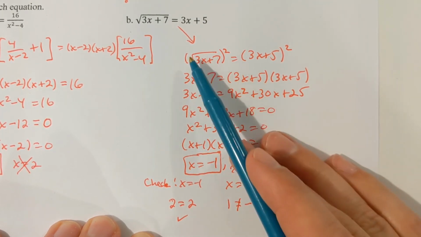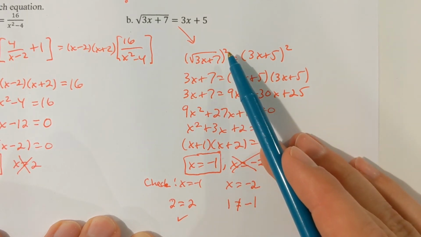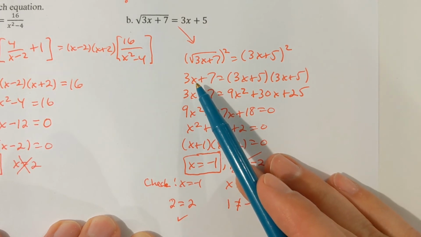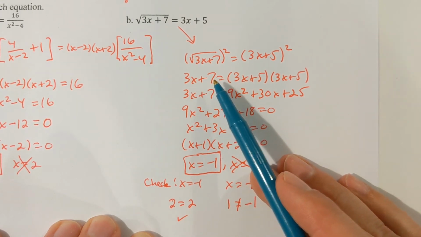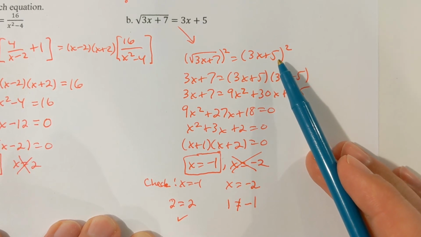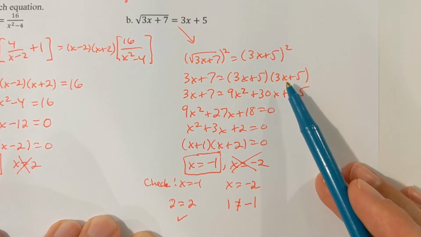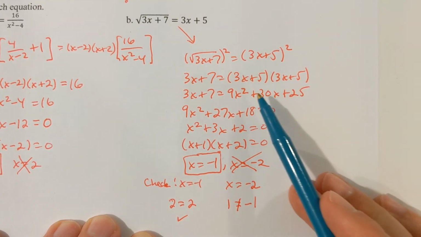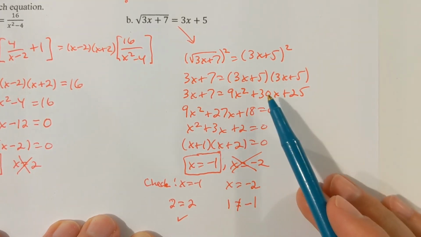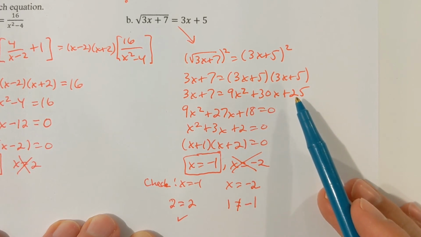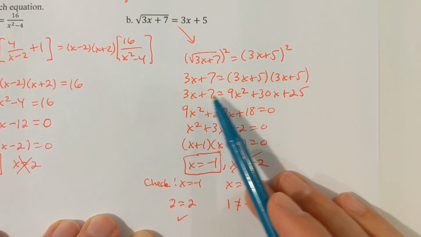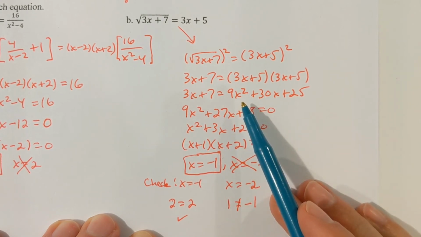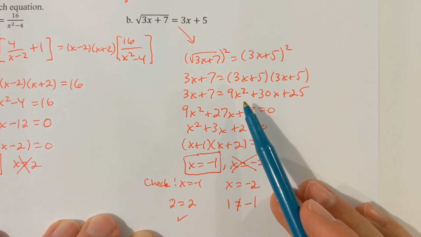When you square a square root, those two operations go away, and that'll leave you with the expression that was underneath the square root, which in this problem is 3x plus 7. We're squaring both sides, so on the right I'd want to make sure I FOIL out 3x plus 5 times 3x plus 5. When I FOIL, I'm getting 9x squared plus 30x plus 25. And notice how at this point I no longer have a square root going on, which is good. That puts me back on familiar ground here.